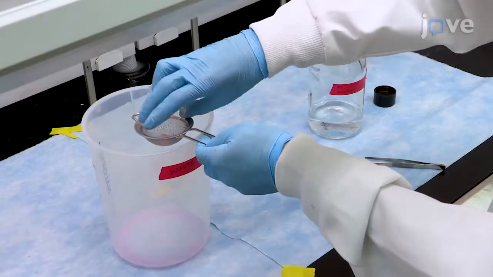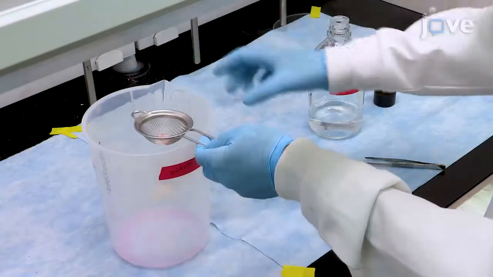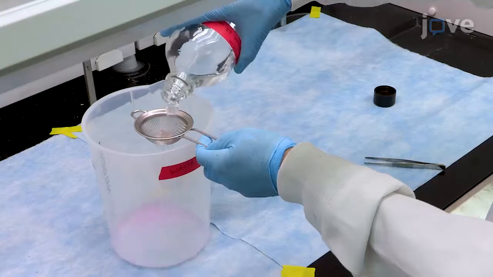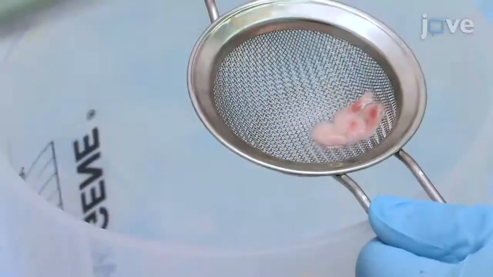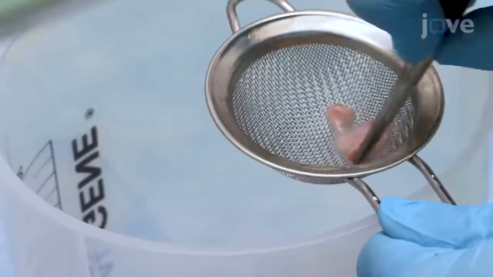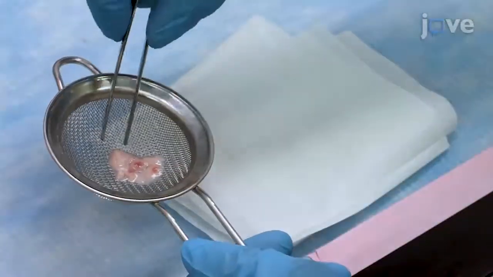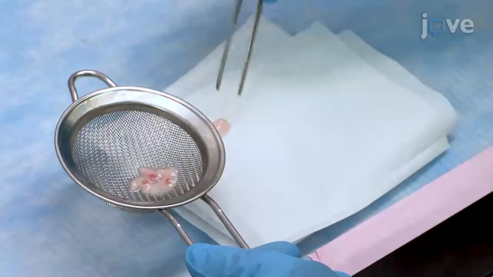Use 0.7 mm strainers to wash the MFPs with deionized water by pouring water over the tissue 3 times. Use forceps to manually massage the tissue in between washes. Next, briefly dry the tissue on a delicate task wipe and weigh it.